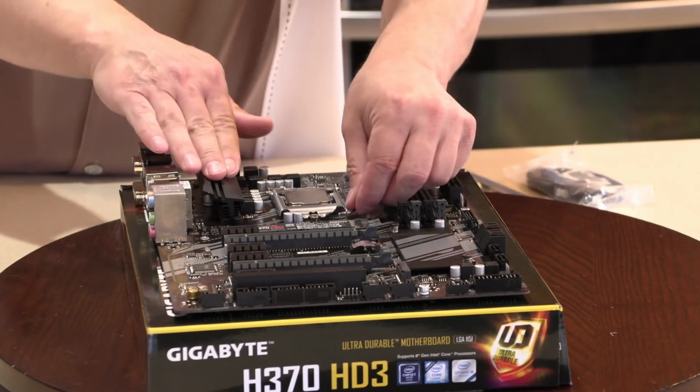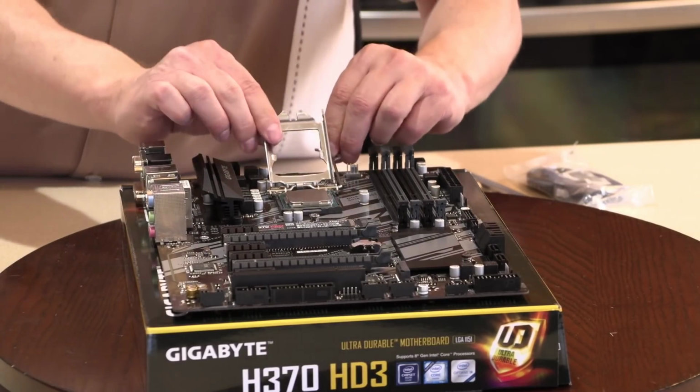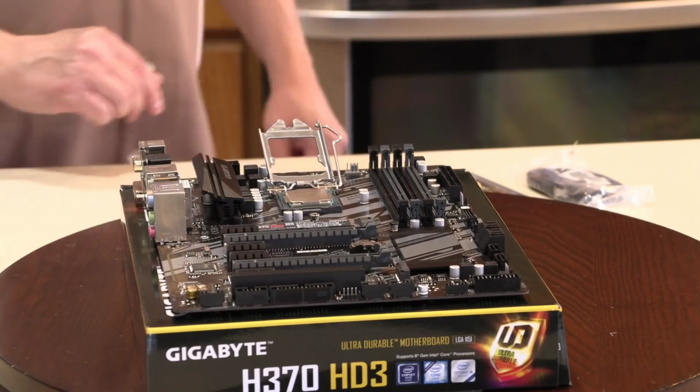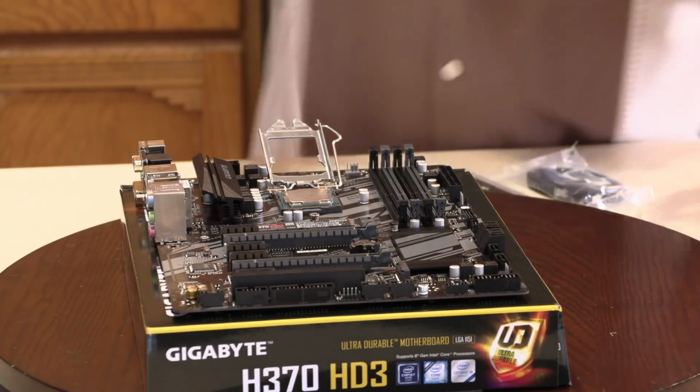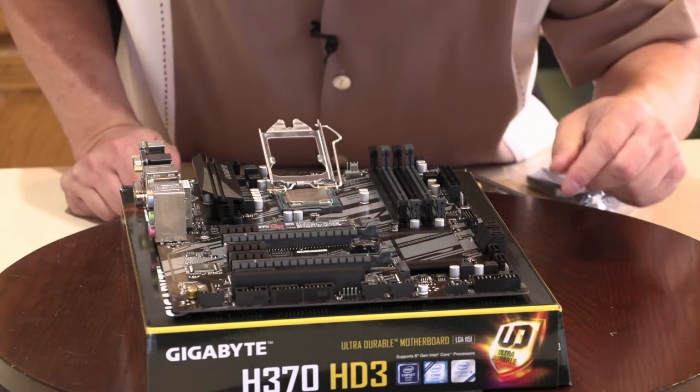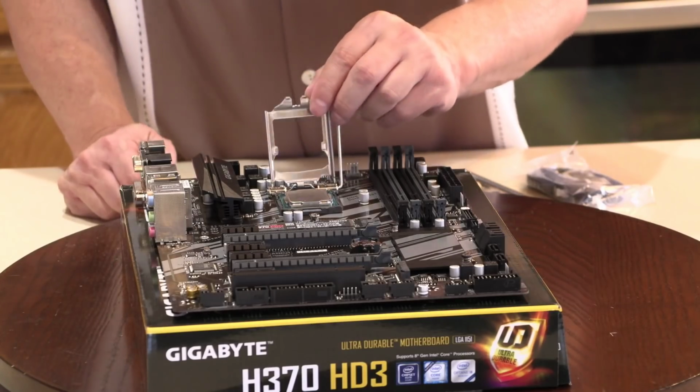I do want to double check it because it did feel a little tighter than normal, and I just want to make sure I am in that socket correctly. And for that, I'm just going to get my glasses out and verify. And yes, it is in the socket absolutely correctly.